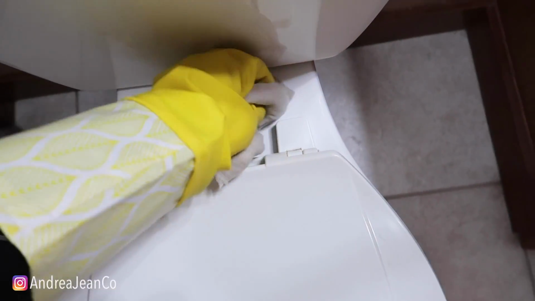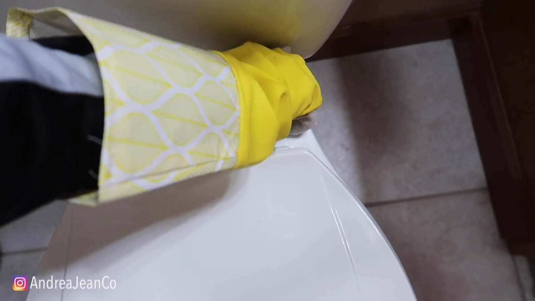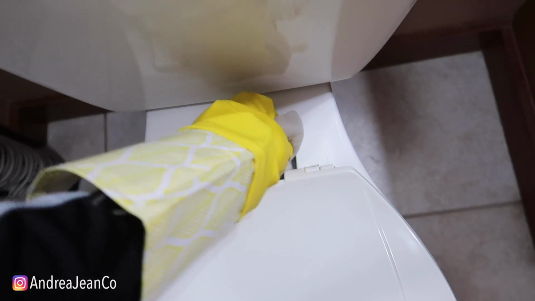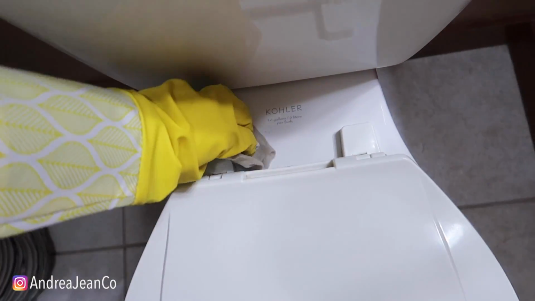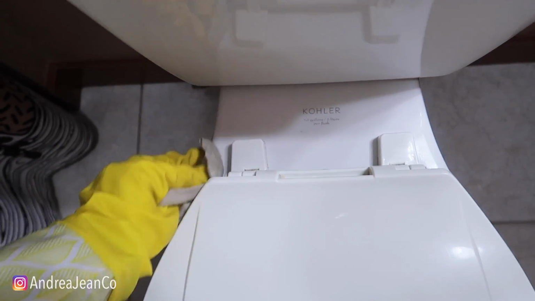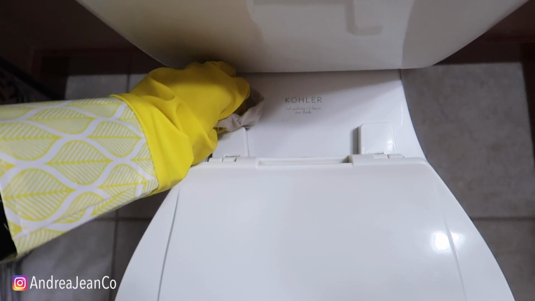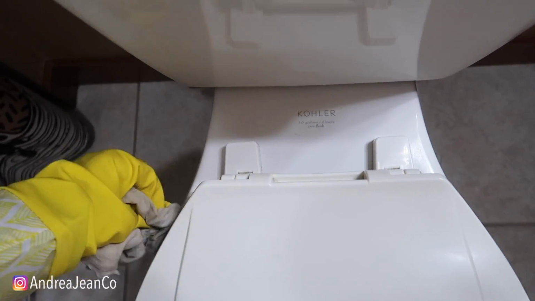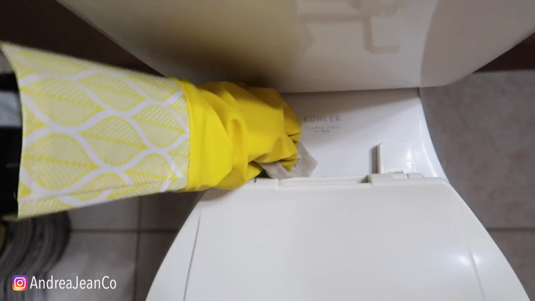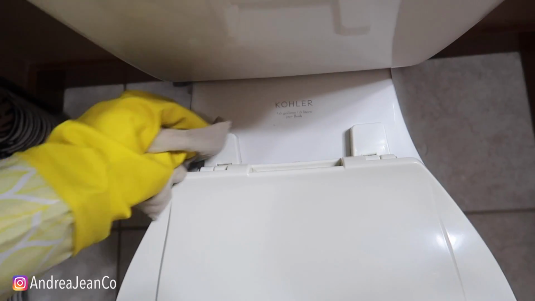If you have screws, like an old toilet with screws, and you're noticing that they're starting to rust out, you can use a little bit of baking soda and vinegar to help remove the rust. And then I would put some clear fingernail polish on the actual screws to keep it from rusting even further. It's a really nice fun trick too.